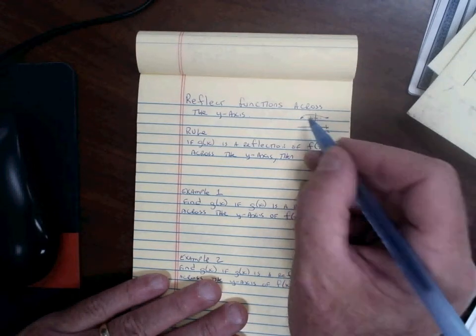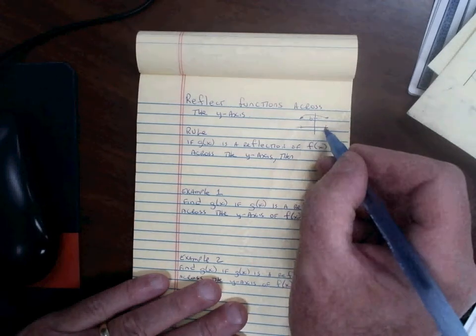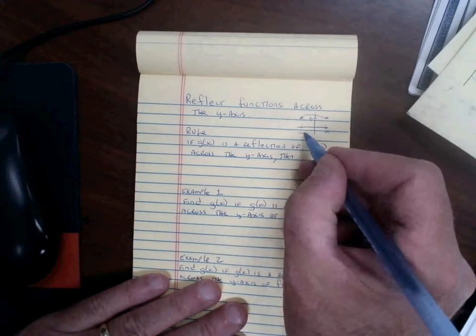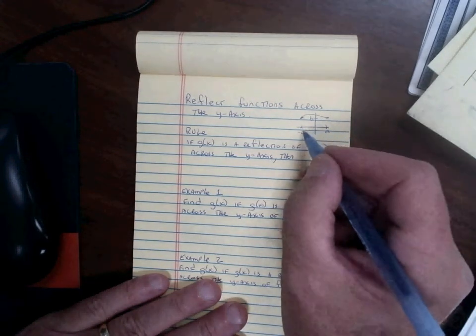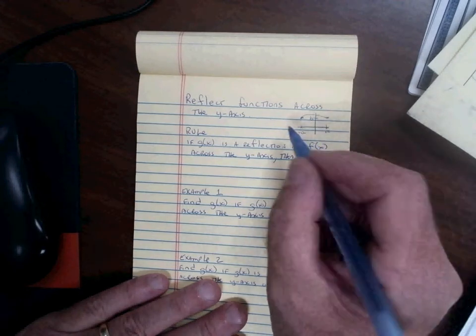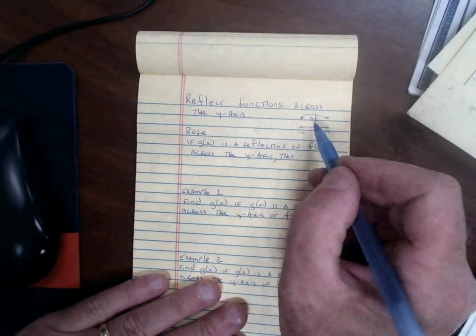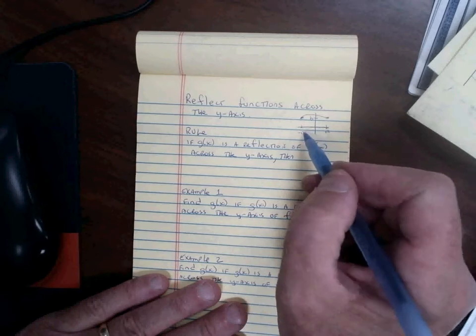And so this was a, this becomes the opposite of a. The new point becomes the opposite of a, but keeps the y-coordinate. Reflecting across the y-axis changes the x-coordinate, but not the y-coordinate. And it changes the sign on the x-coordinate.